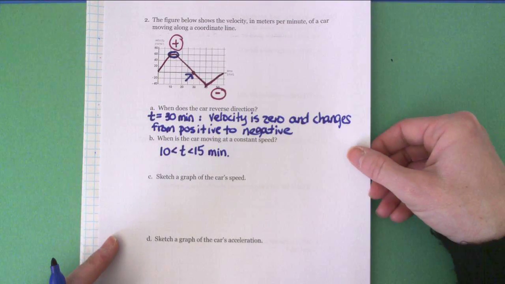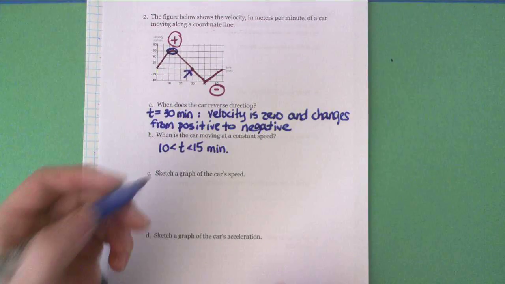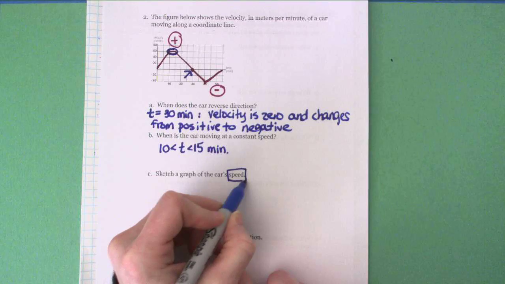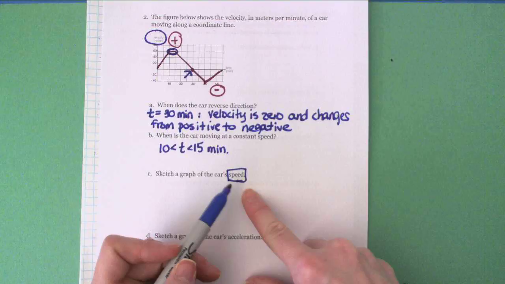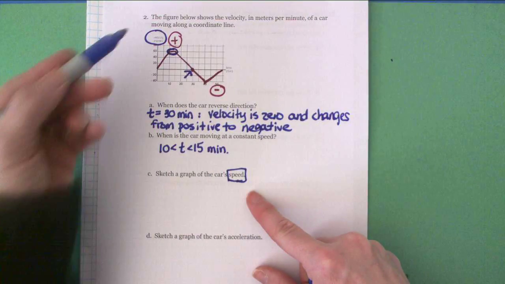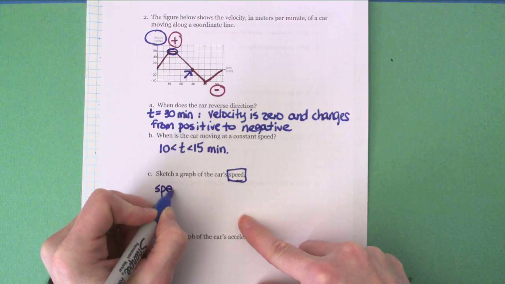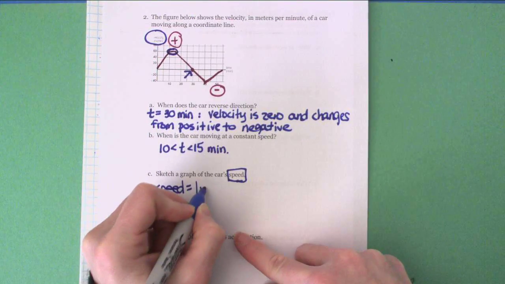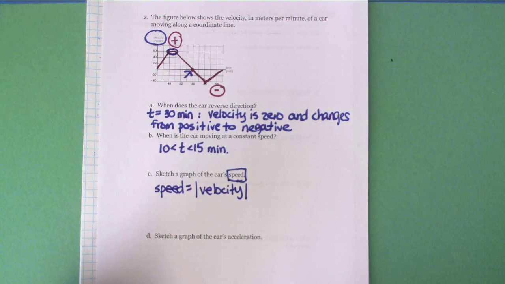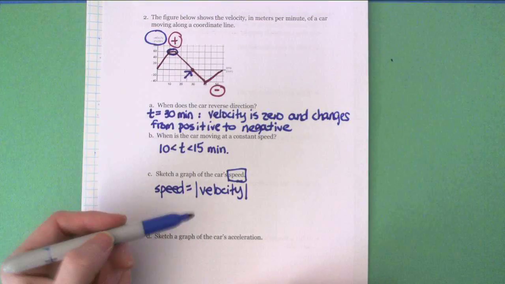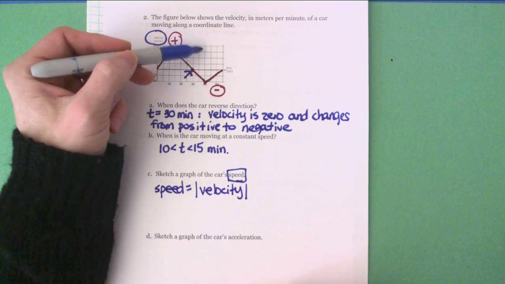Okay, next they're asking us to sketch a graph of the car's speed. Well, speed and velocity are very similar. It's just that speed does not indicate direction. Speed is actually the absolute value of velocity, so let's jot that down. Since speed equals the absolute value of velocity, all we have to do to graph speed is take the graph of velocity, and anything that's negative, we're just going to reflect it upward across the t-axis to turn it positive.